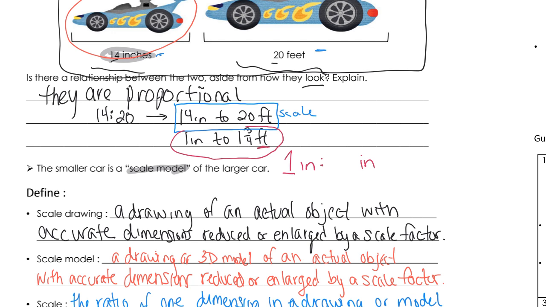So then it's 1 inch is 21 inches. That's your scale factor. So we took our scale and made it into the same units. They're both inches instead of inches to feet. So that's really the only difference there.